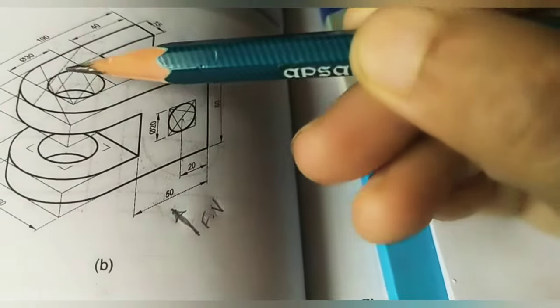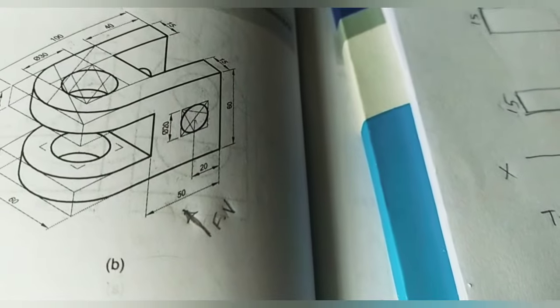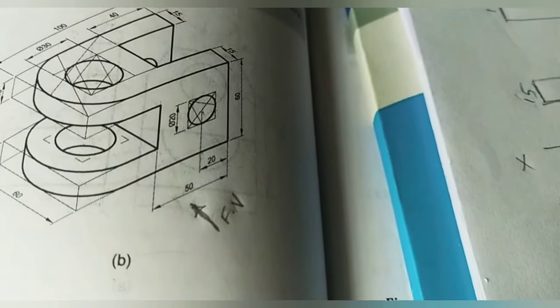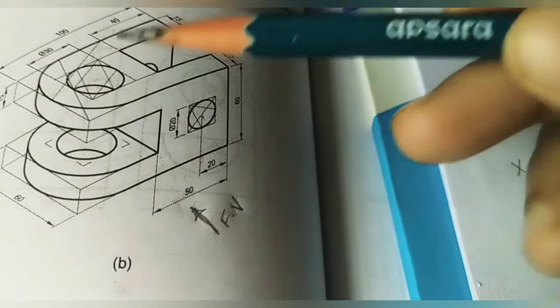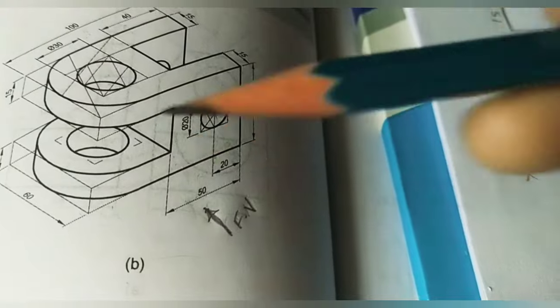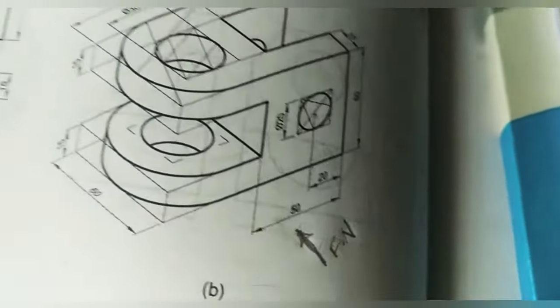Okay, but we have to show these circular holes in this U section, correct? For invisible parts we are doing the dotted line in the engineering drawing. Okay, we have to show these circular holes also with the help of dotted lines. For showing these two circular holes, initially we have to mark the center of these circles. Okay, where is the center of this circle?